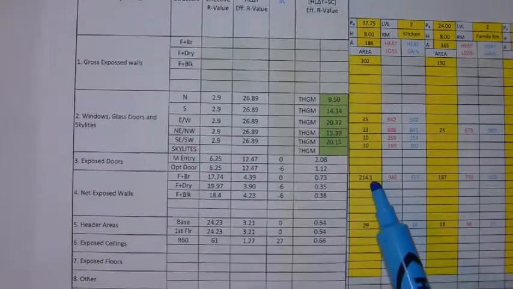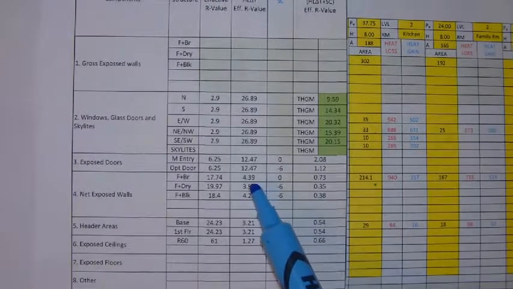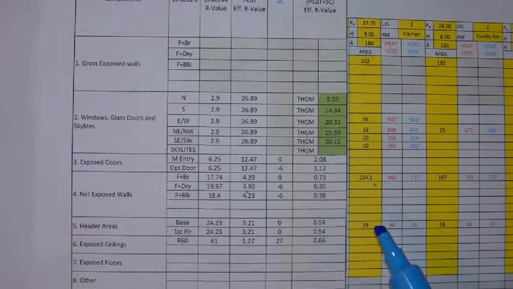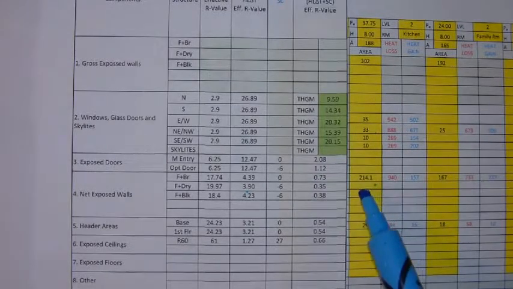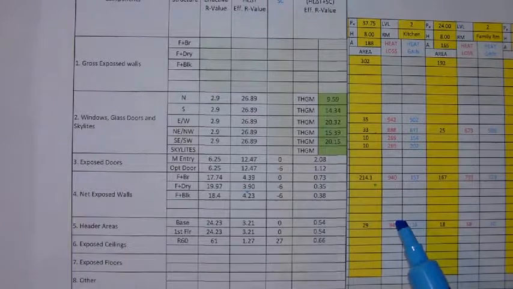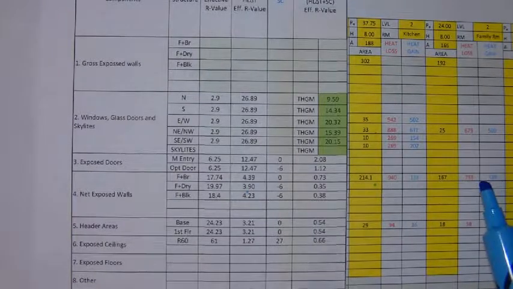Then we find the heat loss and the heat gain for our net wall. So you take 214 square feet times the multiplier for frame plus brick, which is 4.39, and you'll get 940 BTUs. The heat gain will be 214 square feet times the heat gain multiplier of 0.73. That gives you a heat gain of 157 BTUs.